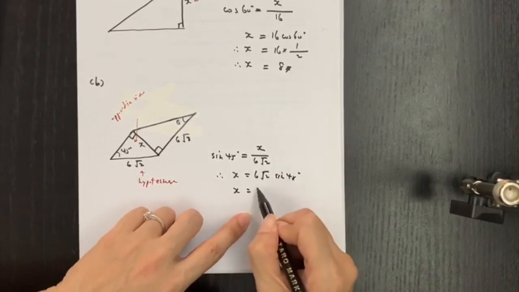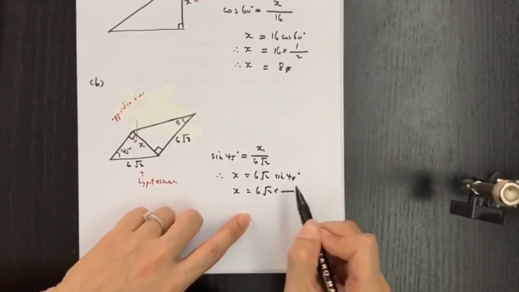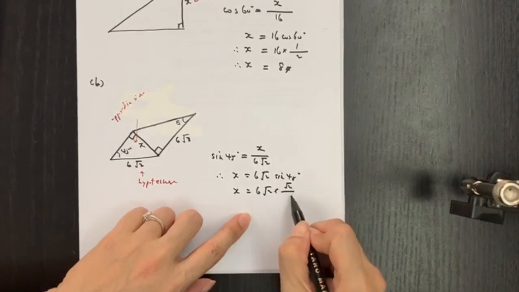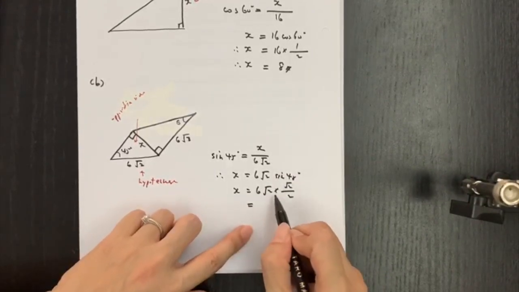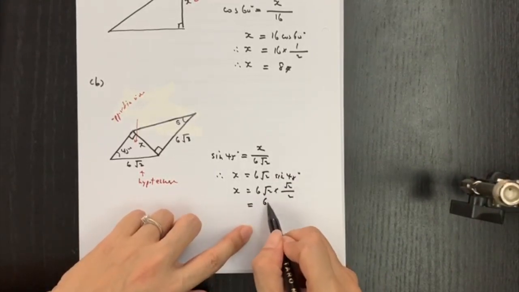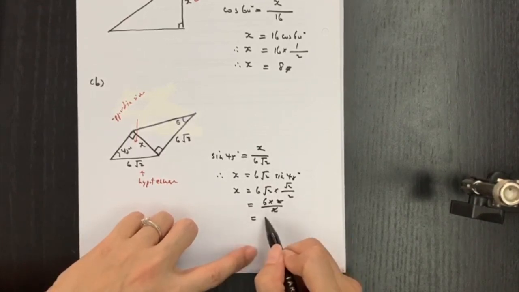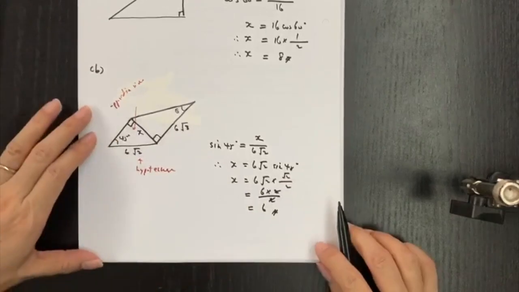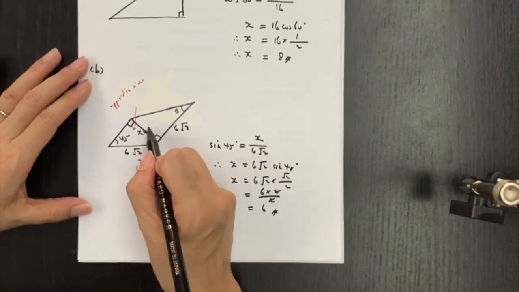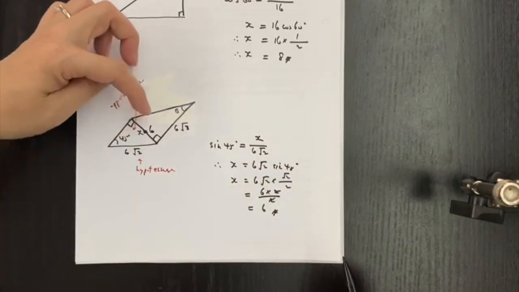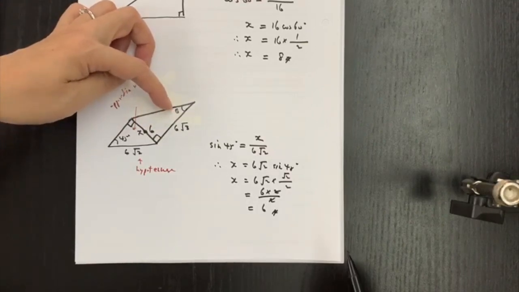So x is equal to 6 root 2, and then what is sine 45? It is root 2 over 2. Therefore, I have 6, and then root 2 times root 2 is 6 times 2 over 2. Okay, cancel out. So therefore, what is x? x is equal to 6. Okay, so therefore this side is equal to 6.